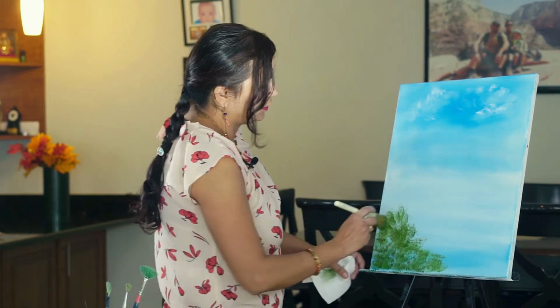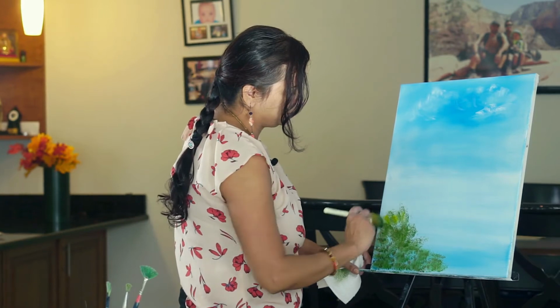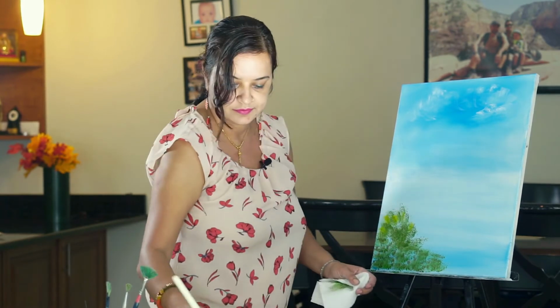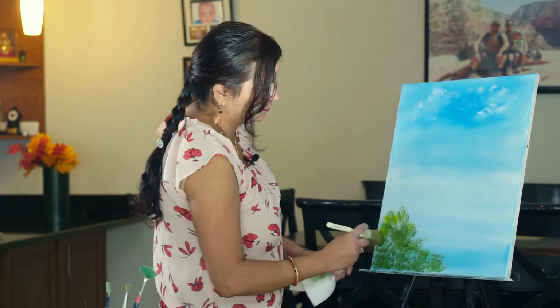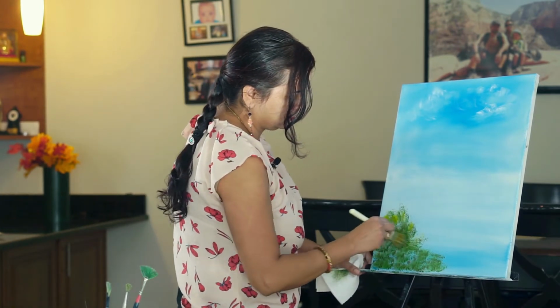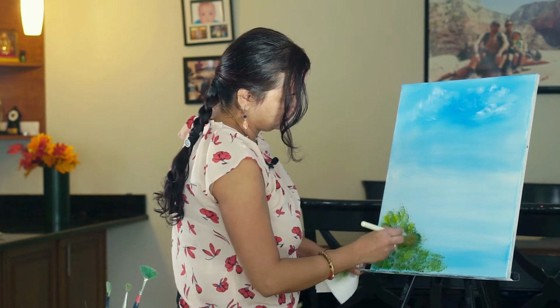Some yellow color we can highlight using the same brush. So that's how you are going to use the landscape brush.